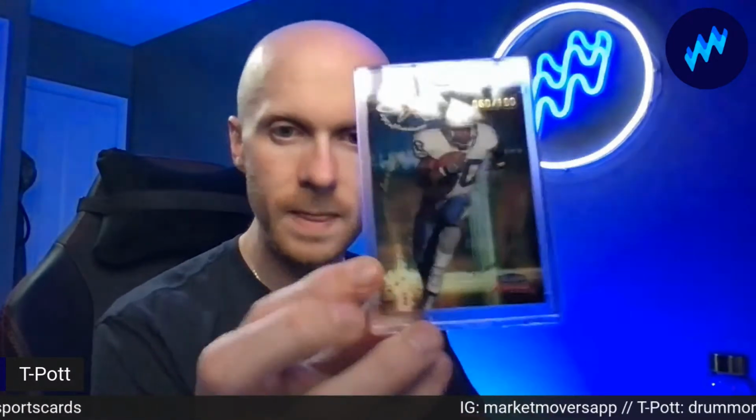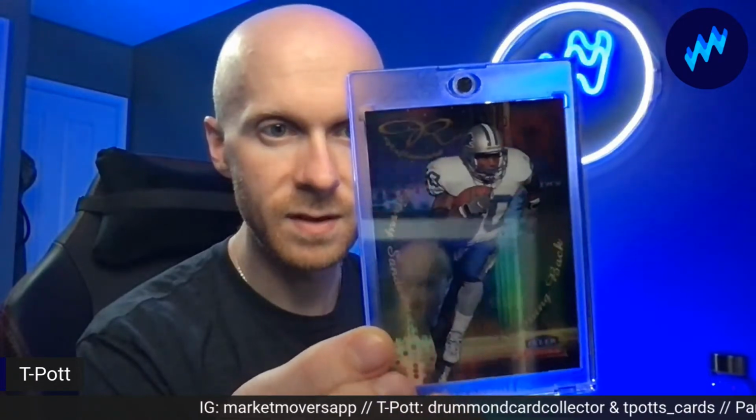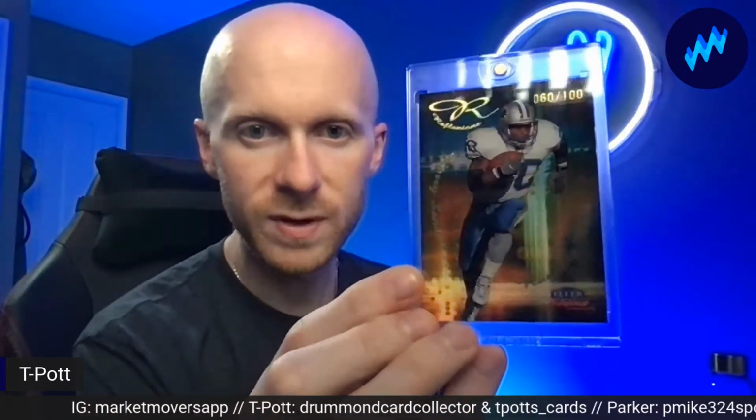John Stockton, my favorite NBA player of all time. And this Barry Sanders. Fleer Focus. It's called Reflections. Numbered 60/100. Really cool card. That's cool. So it's tough to come by numbered Barry Sanders stuff.